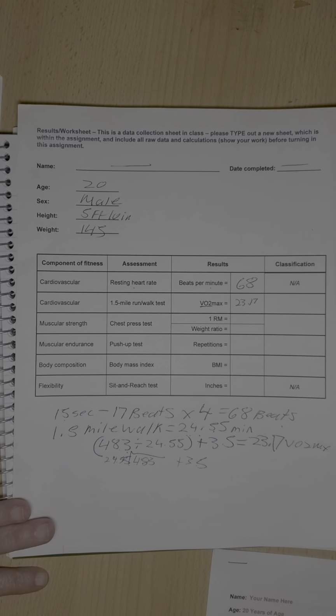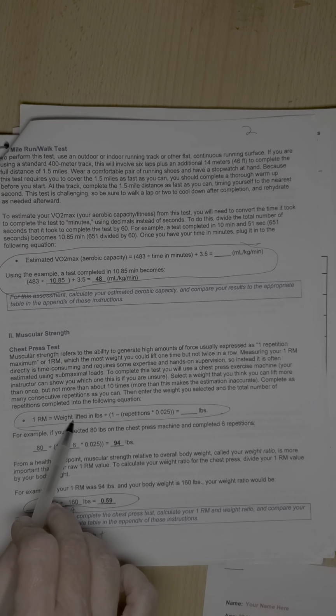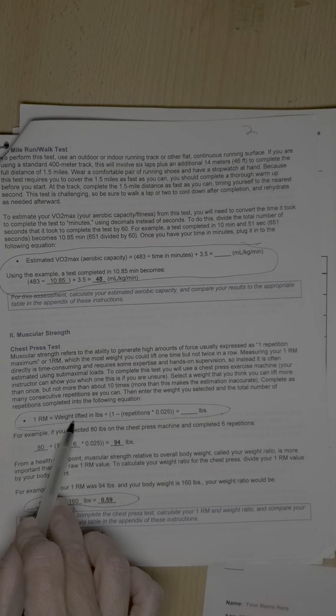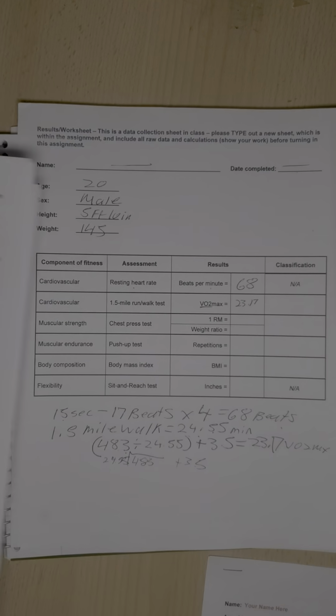Next is the chest press. At the bottom of page 2 here, you'll see the 1 rep max calculation, and then at the very bottom you will see the weight ratio calculation. They're both on this page.